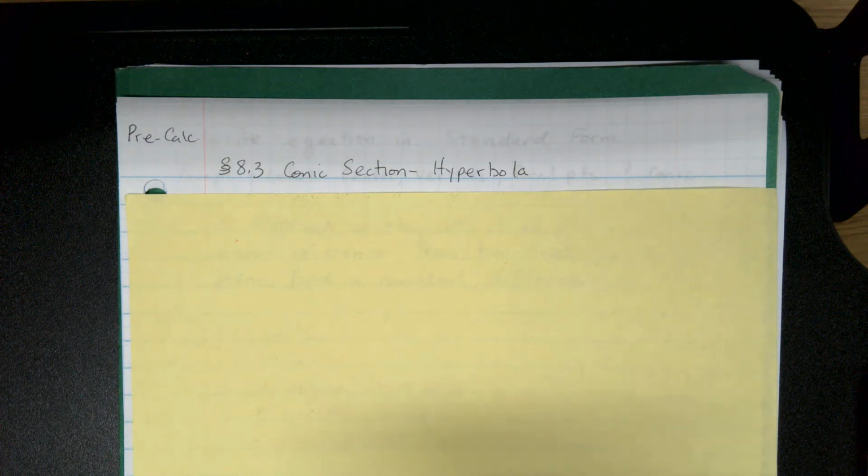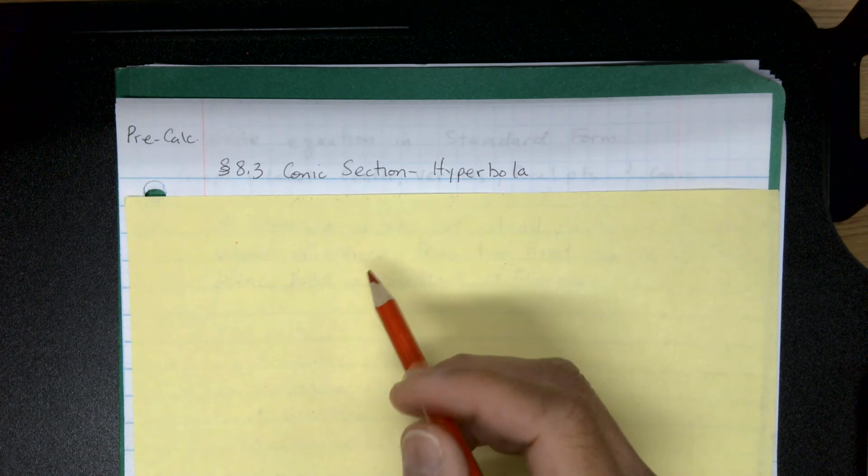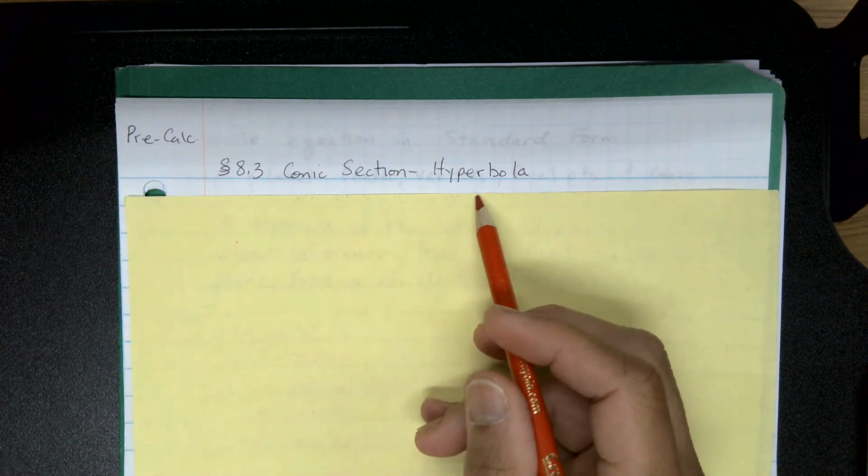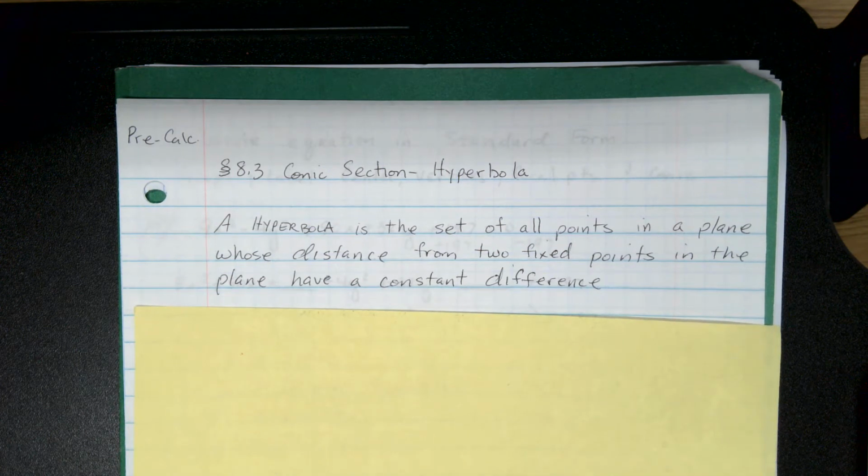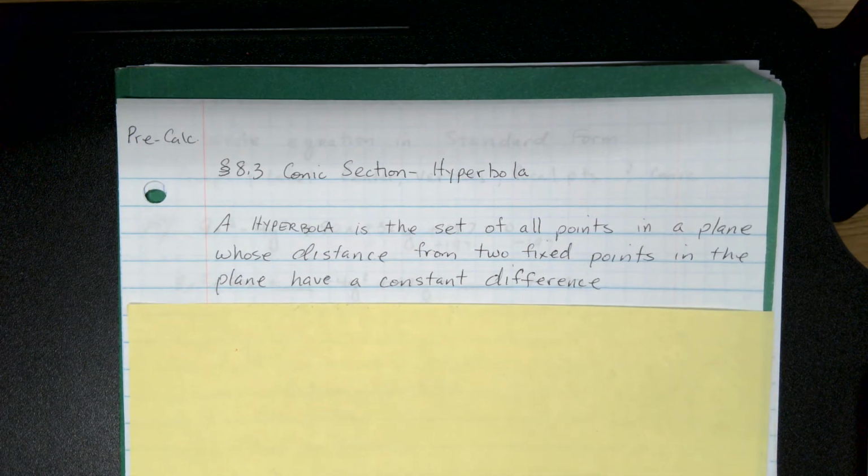Hello students, today we're going to learn section 8.3, conic section, hyperbola. A hyperbola is a set of all points in a plane whose distance from two fixed points in the plane have a constant difference.